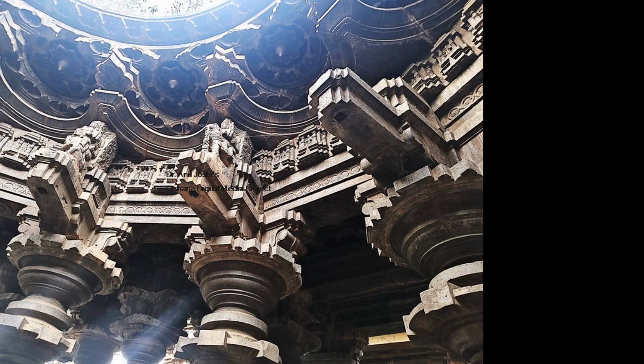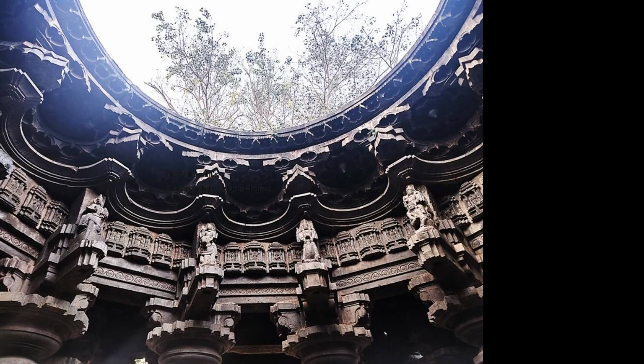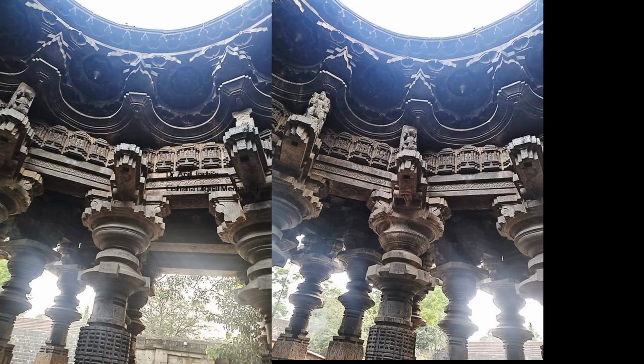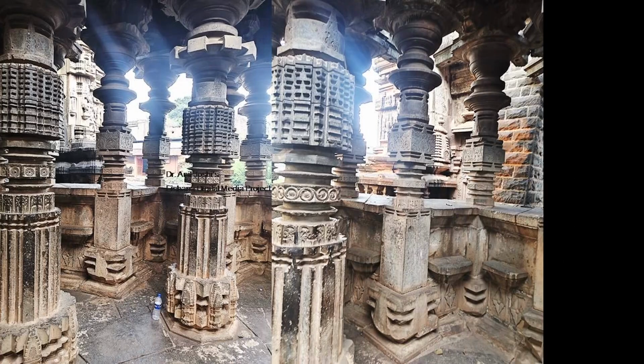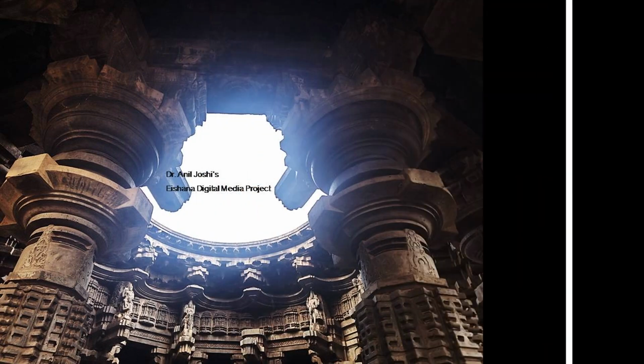Appreciate the beauty. The sunlight when comes down, it beautifully enhances the architecture, designs, carvings.